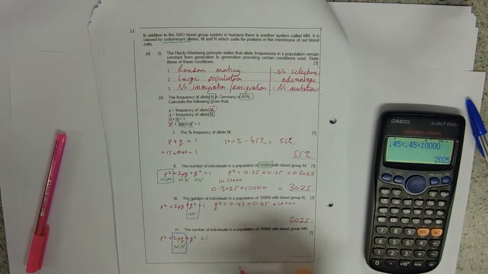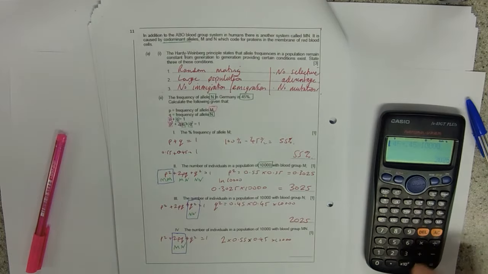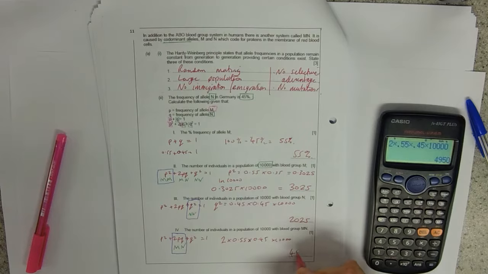So now it's 2 times p, which was 0.55, times q, which was 0.45, and then times 10,000 again for our 10,000 population. So 2 times 0.55 times 0.45 times 10,000 is 4950.